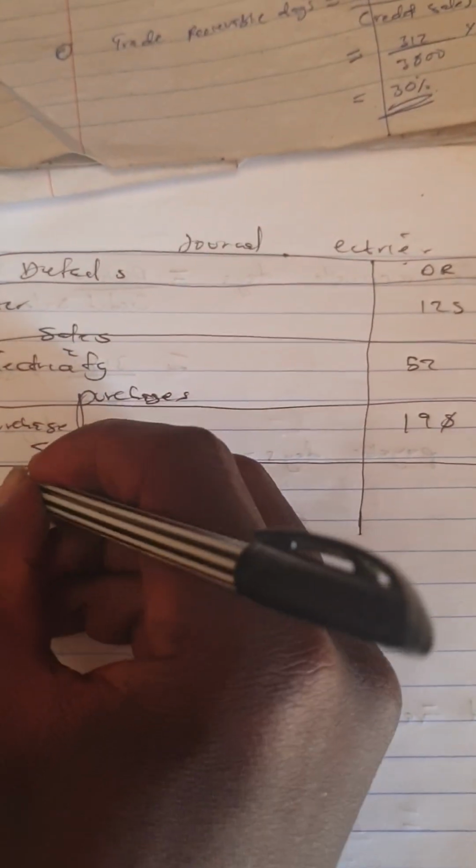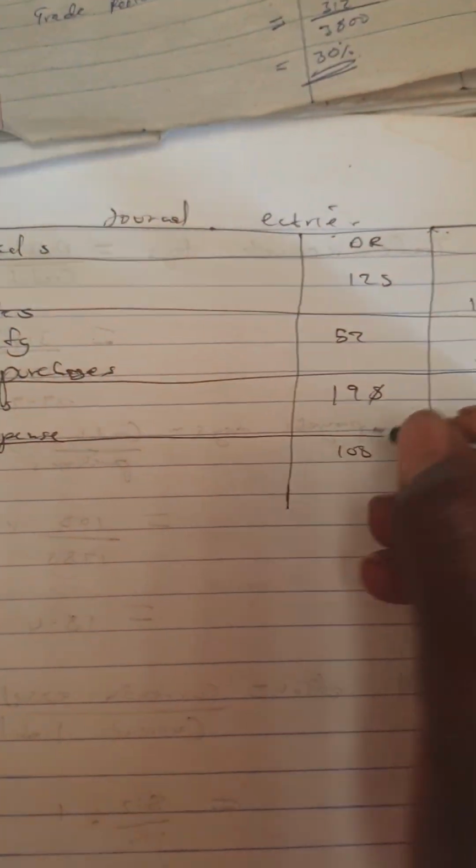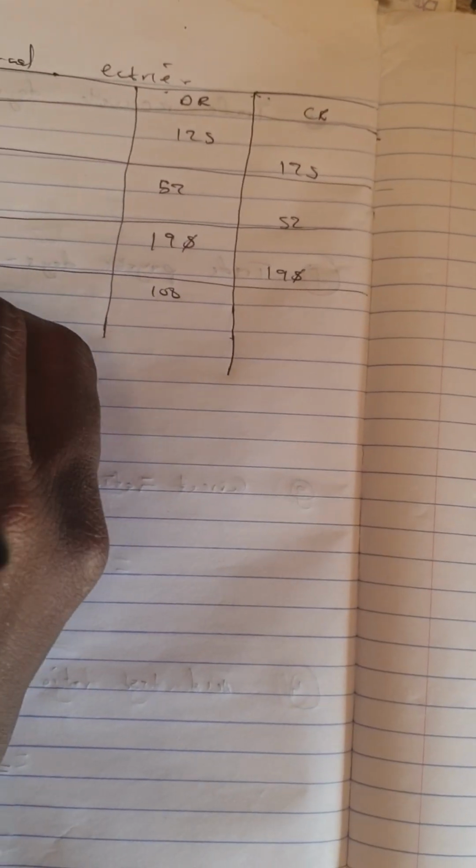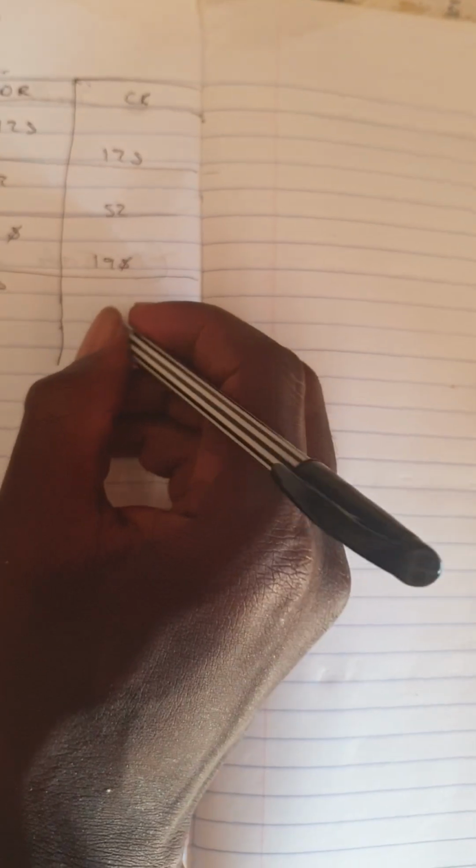So we are going to debit our sales with the 100 kwacha, and since this error is an overcast which affects the agreement of the trial balance as well, we are going to credit our suspense account, which is the other account involved, with 100 kwacha. So that marks the end of the journal entries.